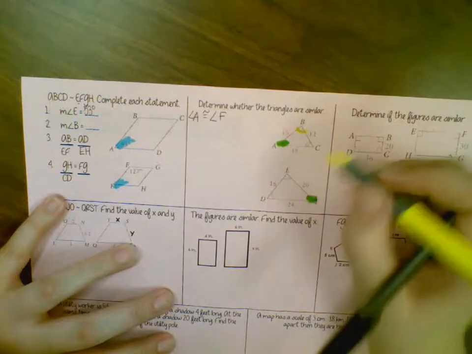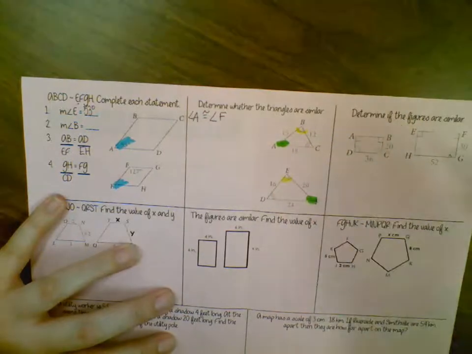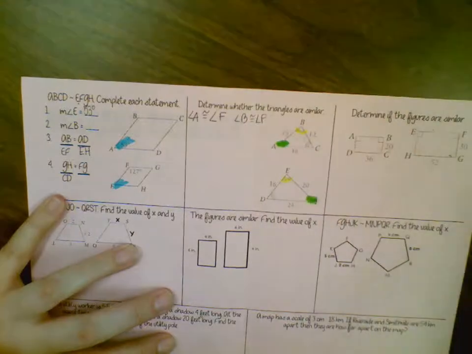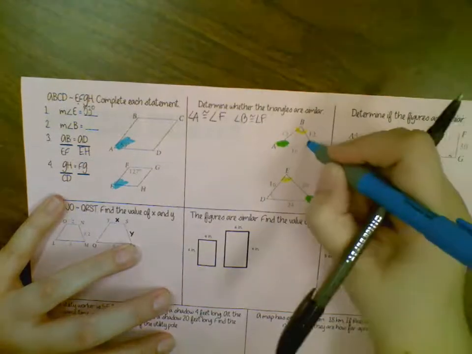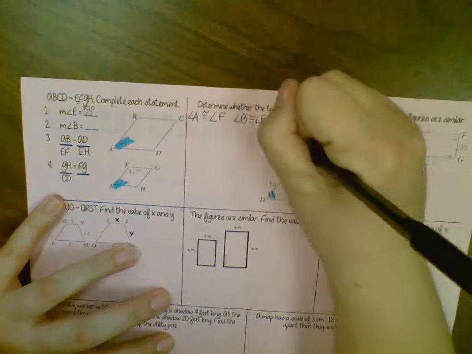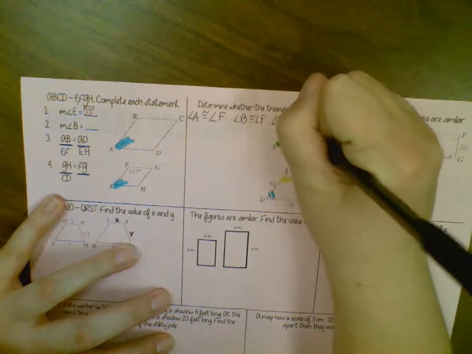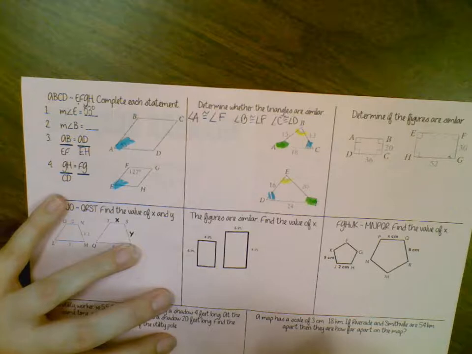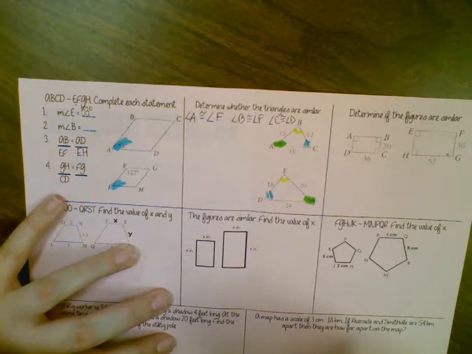Angle B has two congruency marks, so those are corresponding. And angle C has 3 congruency marks, so those are corresponding to angle D. So once we look at that, we can see that we have 3 sets of congruent angles, which is what we need. So now it's time to check that the sides are proportional.